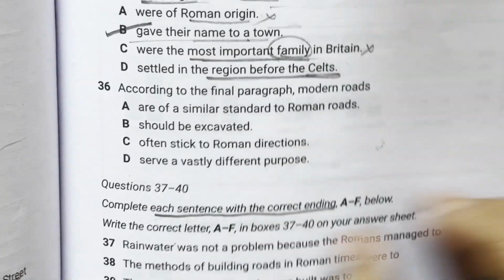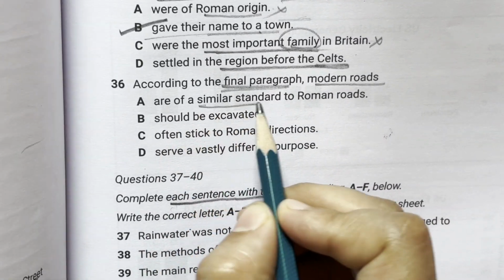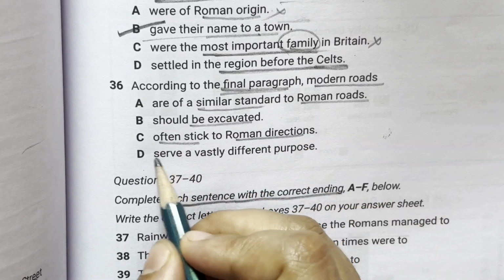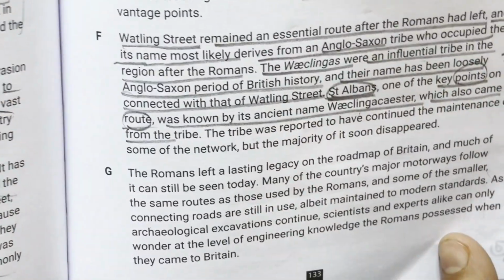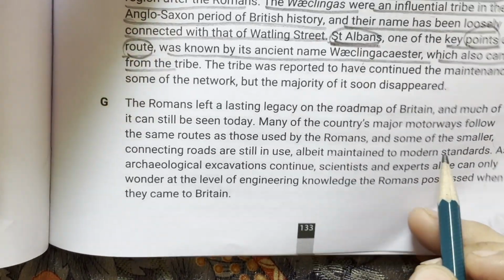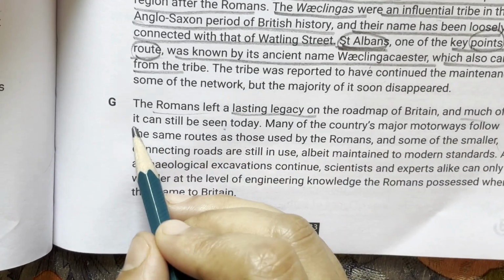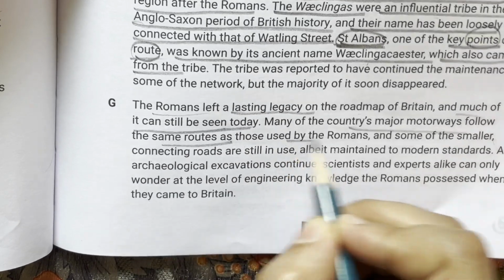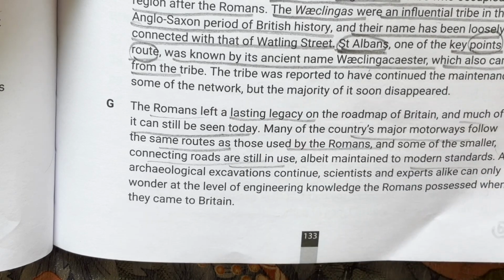Now come to 36th. According to the final para, modern roads are of similar standard to Roman roads, should be excavated, often stick to Roman directions, serve a vastly different purpose. So we come to the last para, and that is modern roads. The Romans left a lasting legacy on the road map, and much of it can be seen today. Same routes as those used by the Romans are still in use, albeit maintained to modern standards.